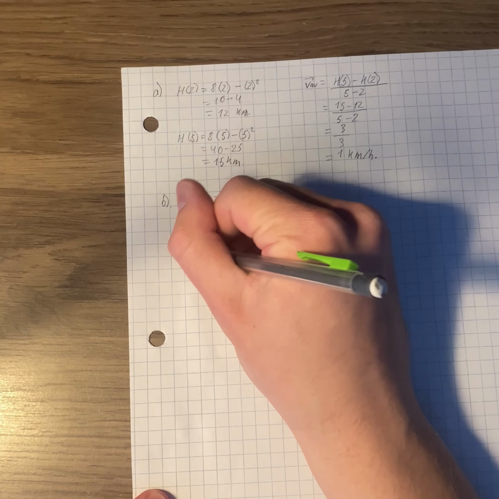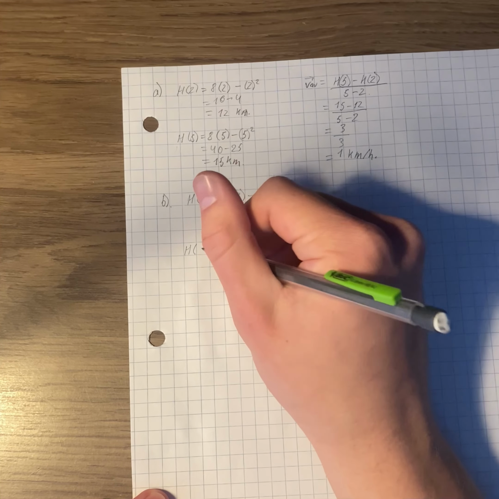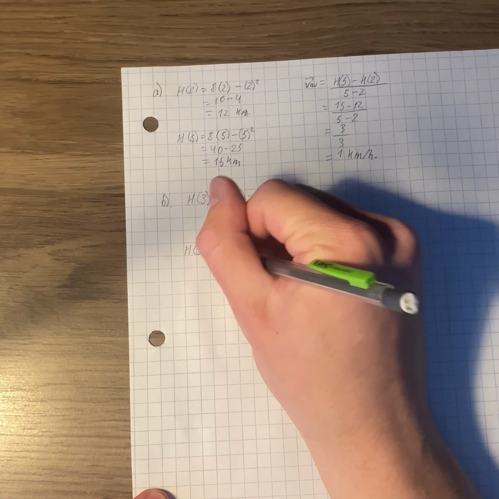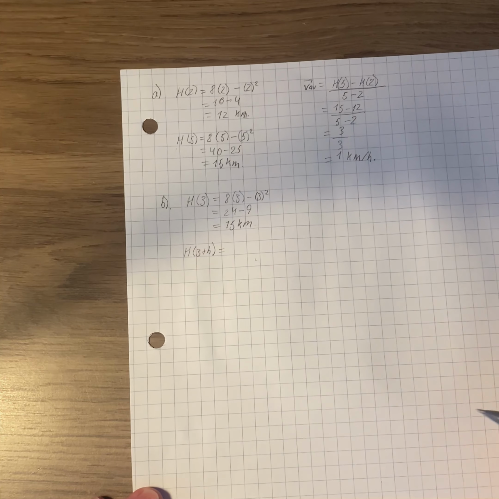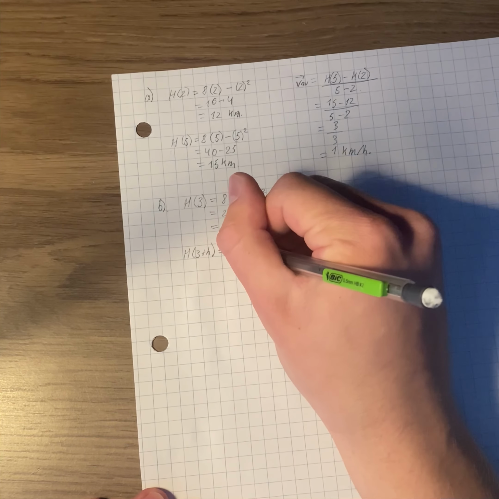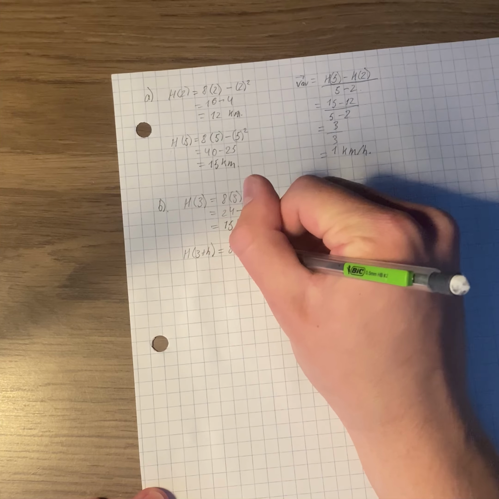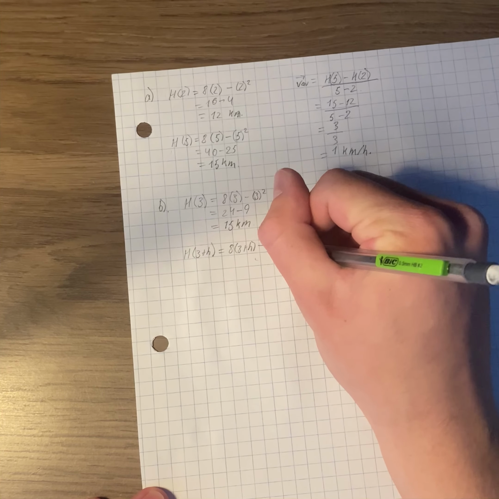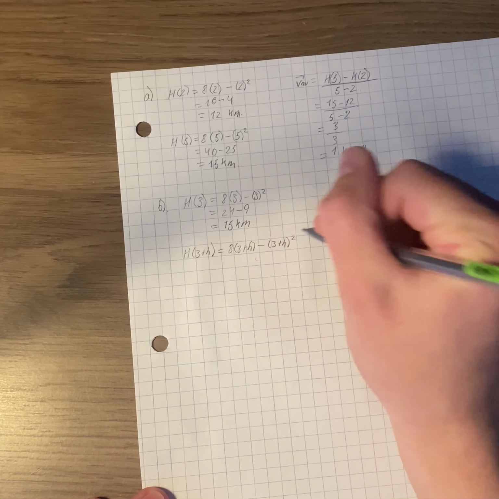Next, what we have to do is find h at 3 plus h. h is just a variable. So 8 times 3 plus h minus 3 plus h squared.